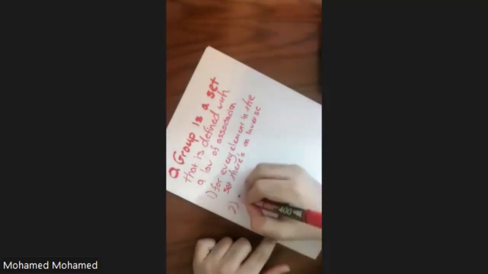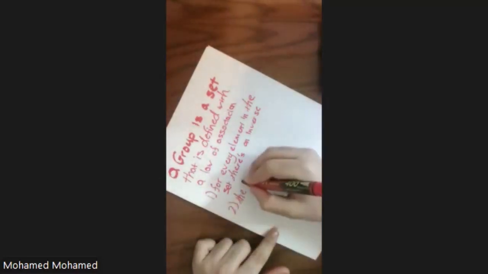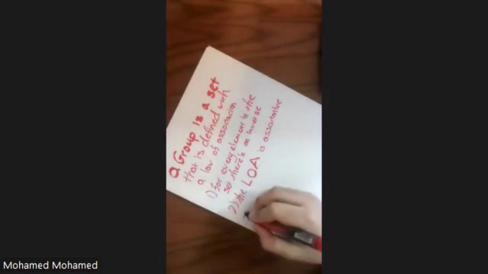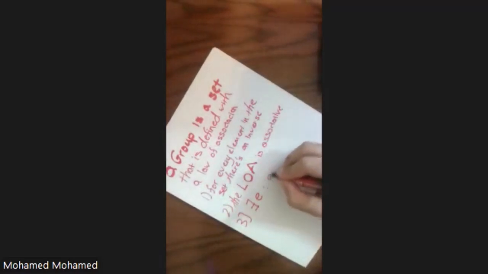So second, the law of association is associative. The last thing I said was that there is an identity, and that identity commutes, and it doesn't alter the result when multiplying by an element of G. So I would say there exists an element e such that for g belonging to the group G, eg equals ge equals g.